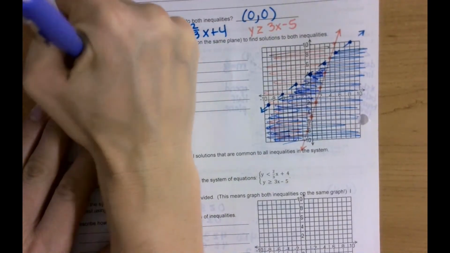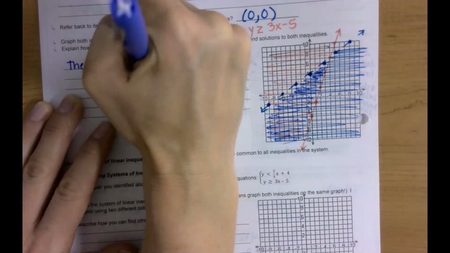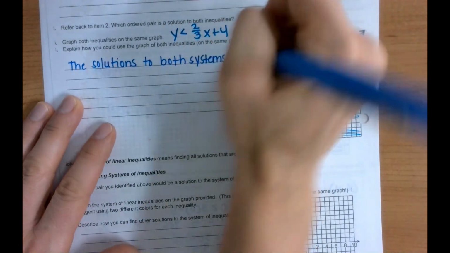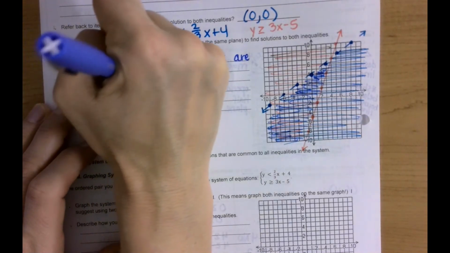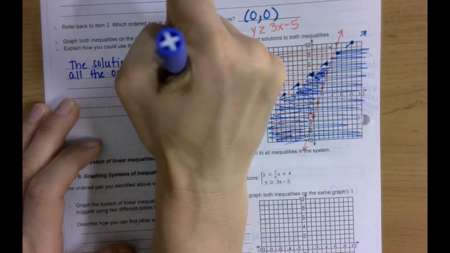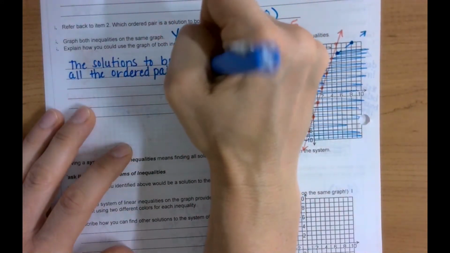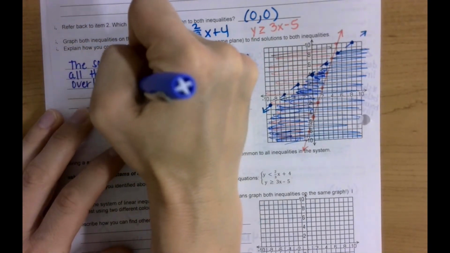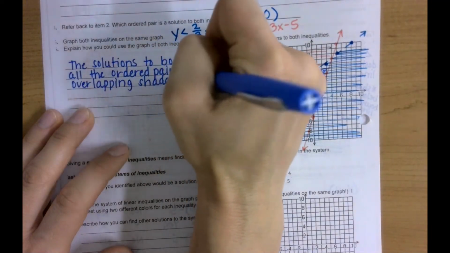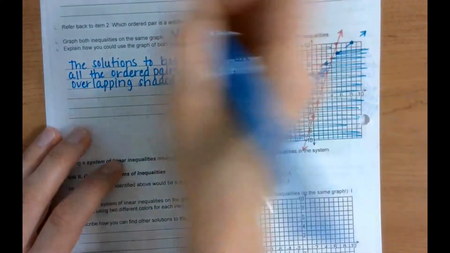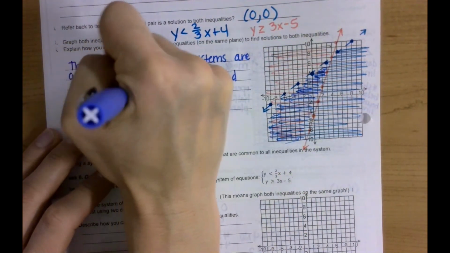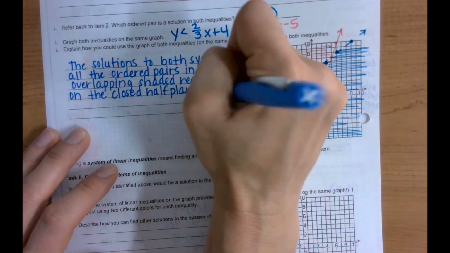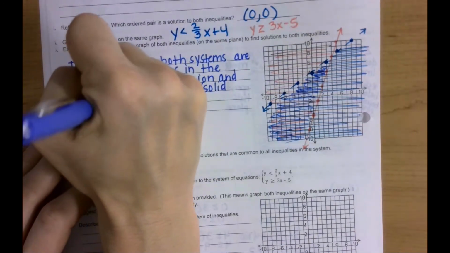So the solutions to both systems are all the ordered pairs in the overlapping shaded region and on the closed half plane, which is the solid boundary line.